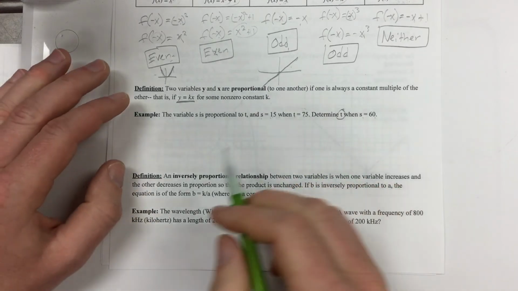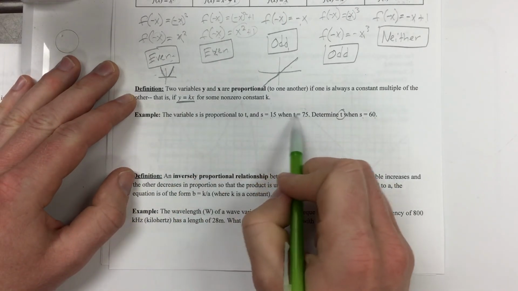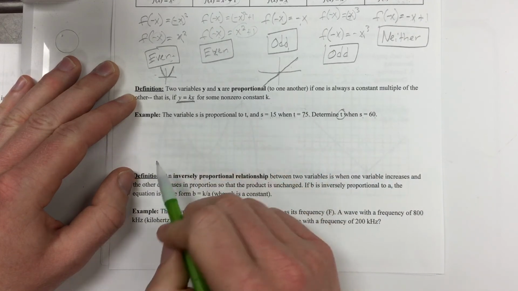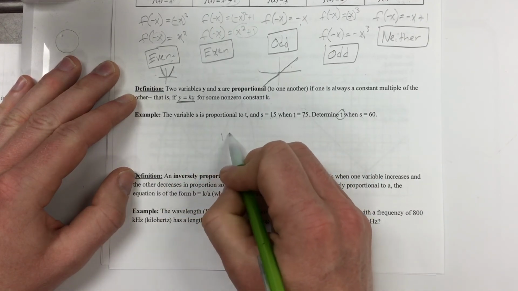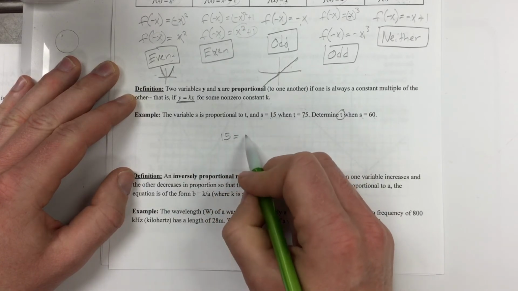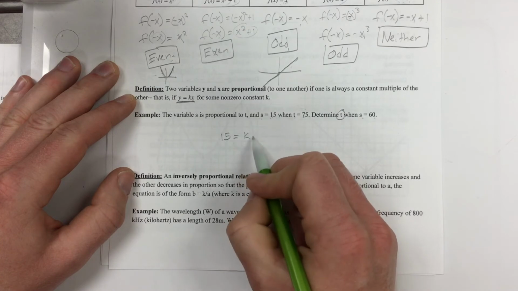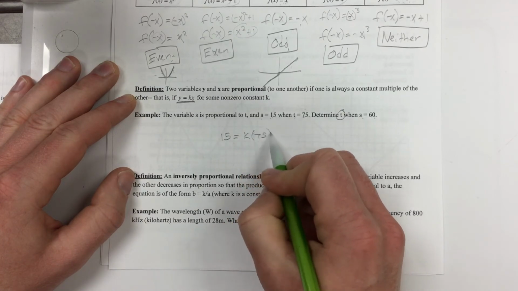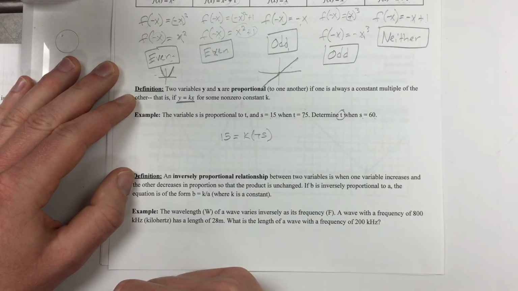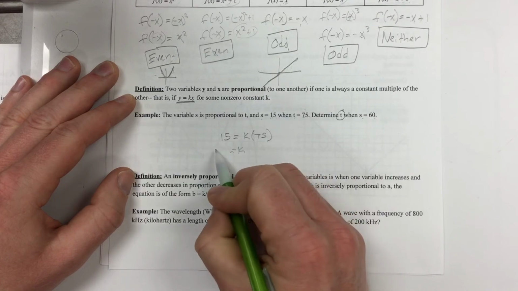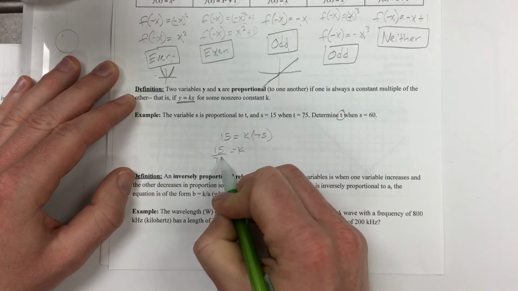So let's take 15 and 75, and we have to plug those in for y and x. So we're going to put in 15 here, and we're going to get k times 75 here. And we're going to divide that across, and that'll give us k equals 15 over 75.